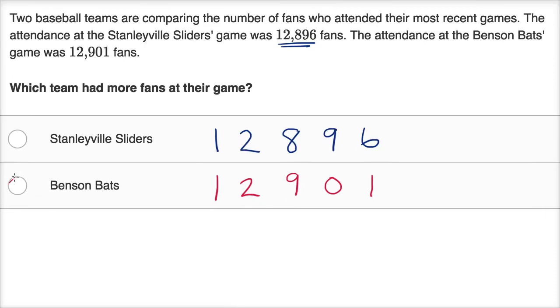So which one has more fans at their game? Benson's Bats. And once again, I started at the largest place value, the 10,000s place. It was the same. Then I move on to the next place. It's the same. Then I move on to the next place. But now in the hundreds place, Benson's Bats is larger. So I know that Benson's Bats has more fans than Stanleyville Sliders.